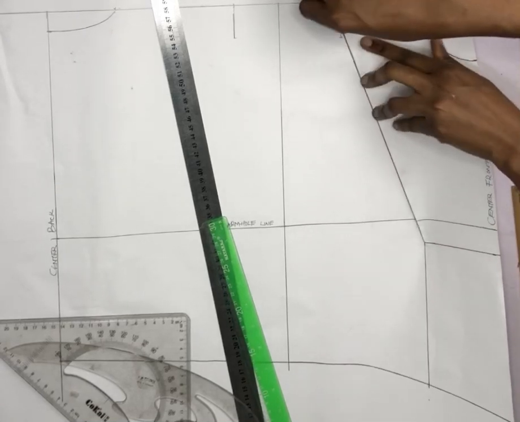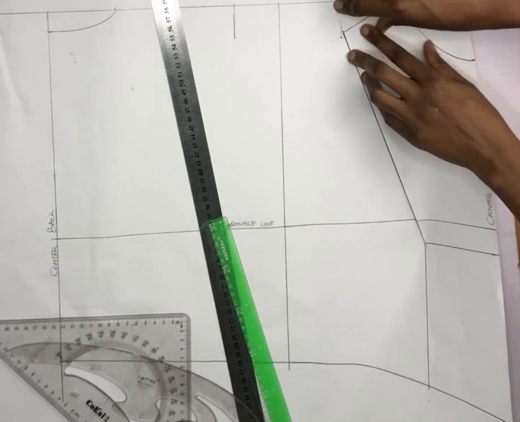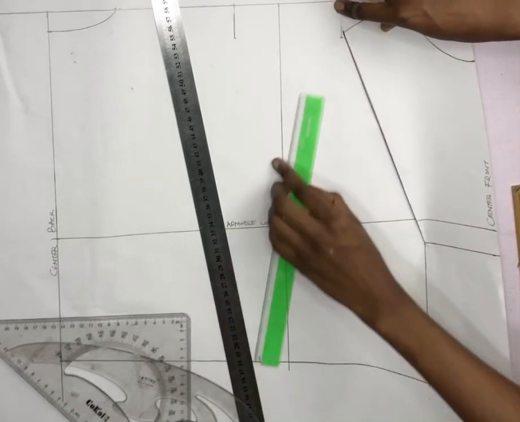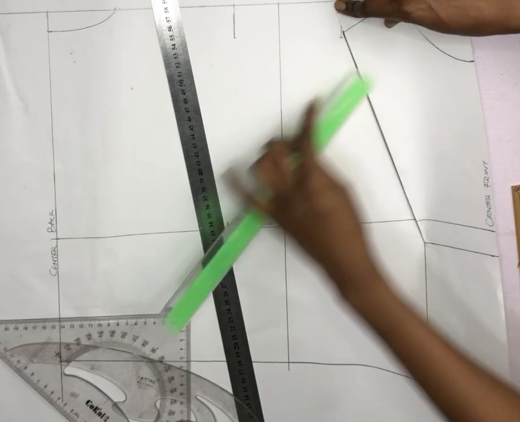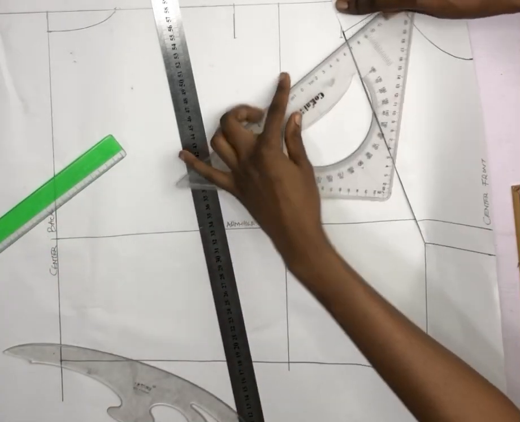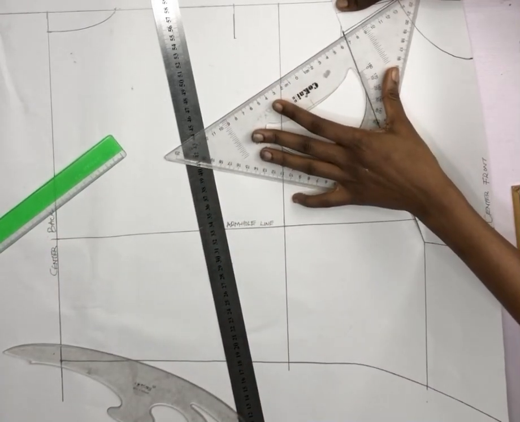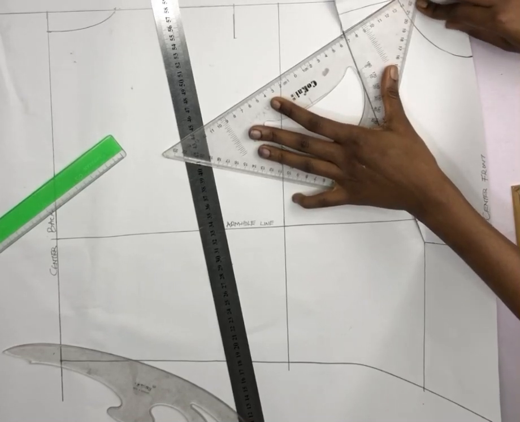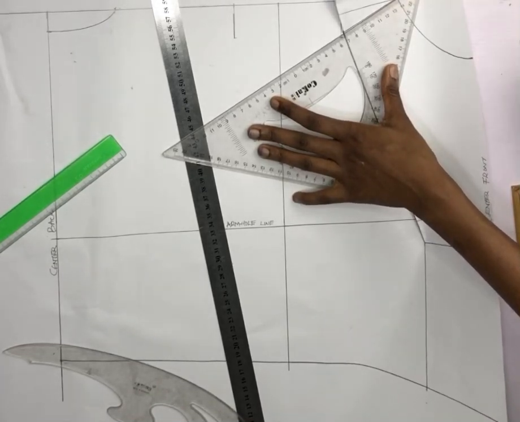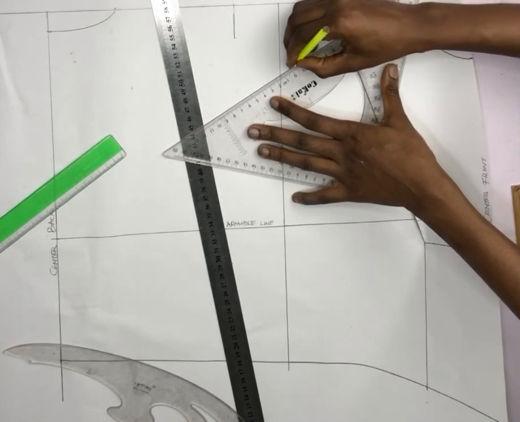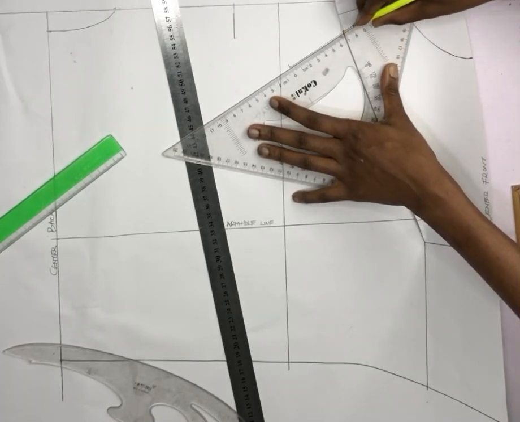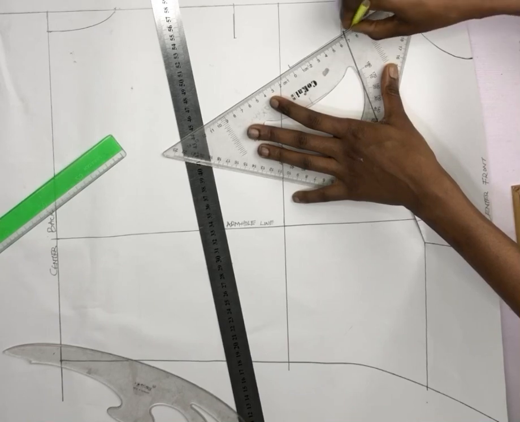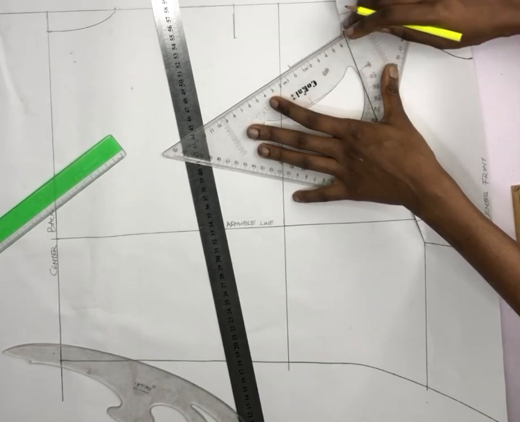So after closing my dart, I'm going to now mark my shoulder length in full. Now I'm going to mark 14 centimeters, which is my full shoulder length. So now I have 14 cm linked to the shoulder line which we have sketched before.